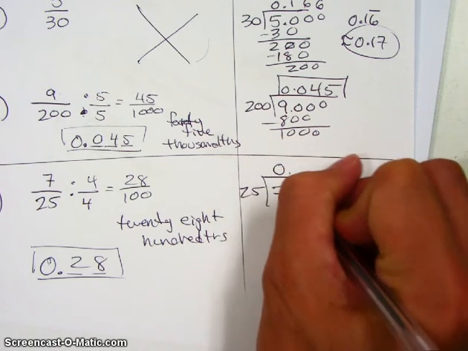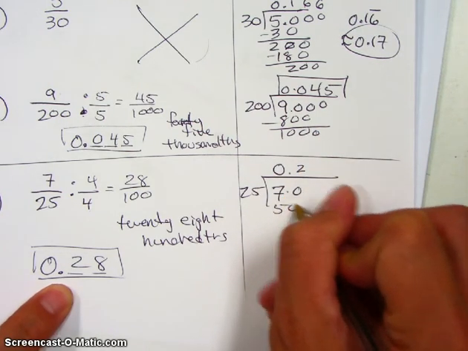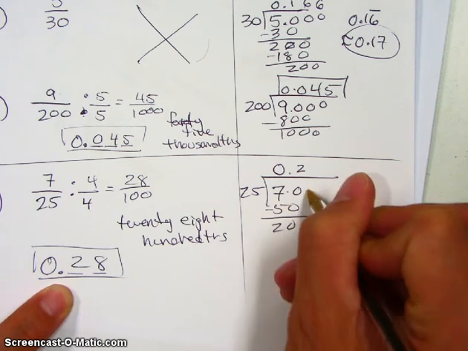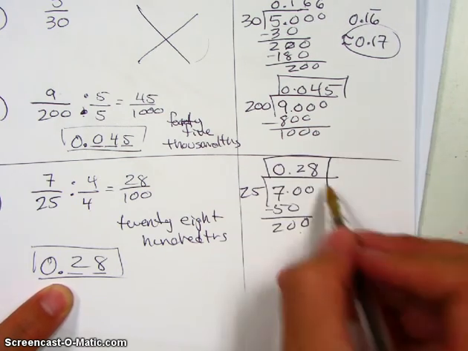It doesn't go into 7, but it goes into 70 2 times. Notice there's that 2. I get 50 minus that. I get 2, 0, 0. 25 goes into 200 8 times. And there's my answer. So both are the same way.